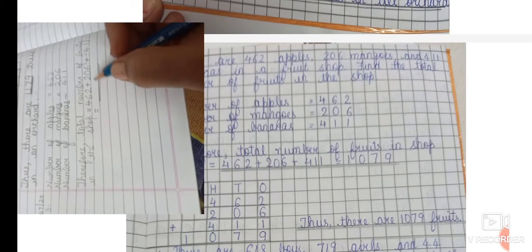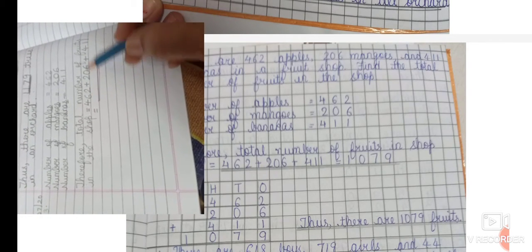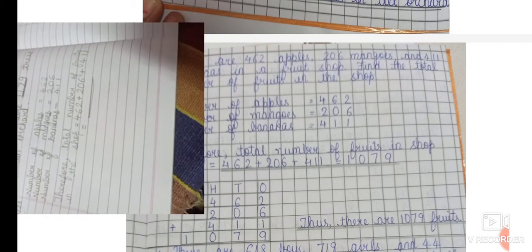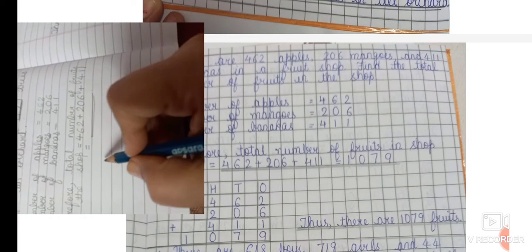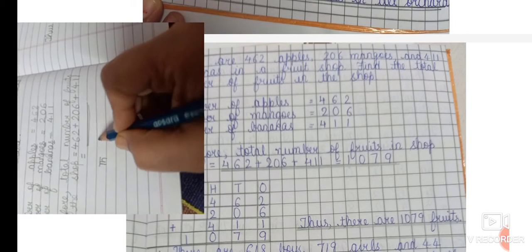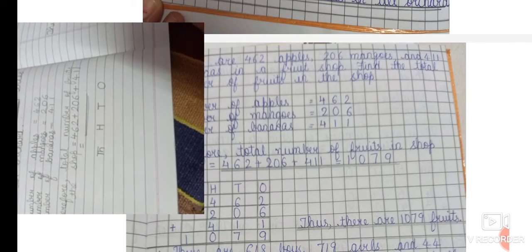Now what will we do? We will arrange these numbers in the columns. So I want you all to draw the columns. How will you draw the columns? You will draw the columns: thousands, hundreds, tens and ones.